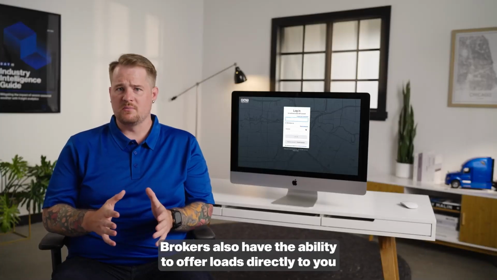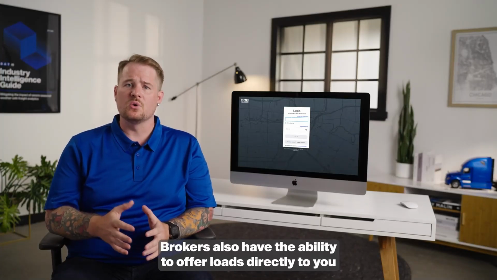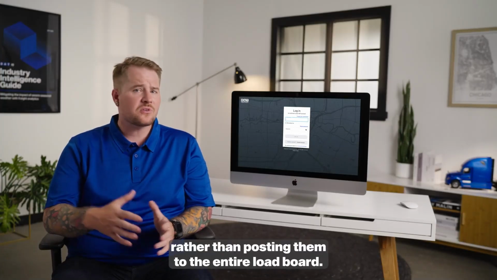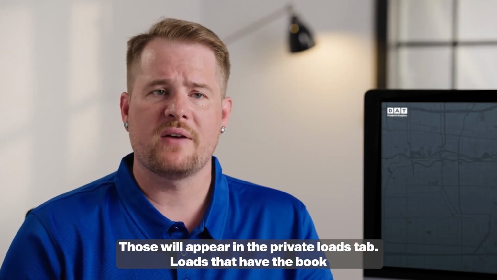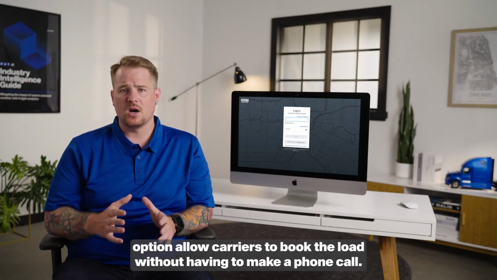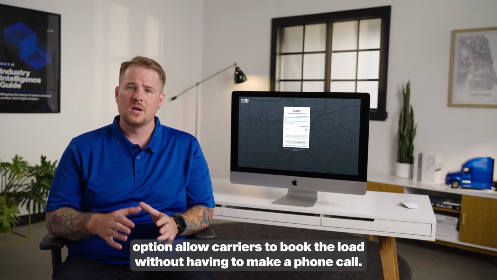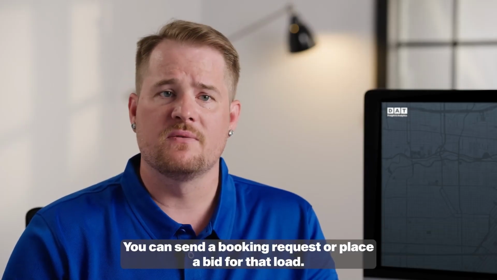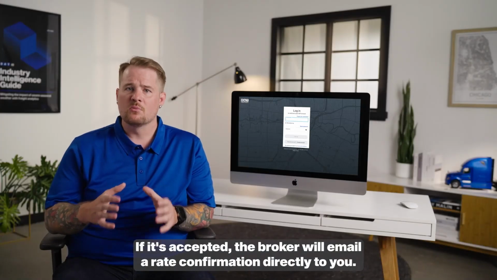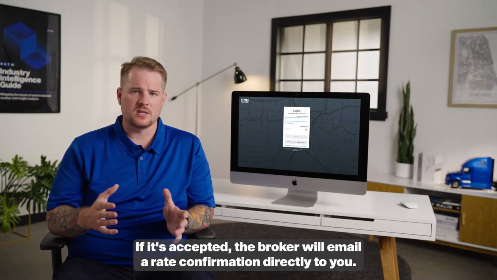Brokers also have the ability to offer loads directly to you as a part of their private network, rather than posting them to the entire load board. Those will appear in the Private Loads tab. Loads that have the book option allow carriers to book the load without having to make a phone call. You can send a booking request or place a bid for that load. If it's accepted, the broker will email the rate confirmation directly to you.